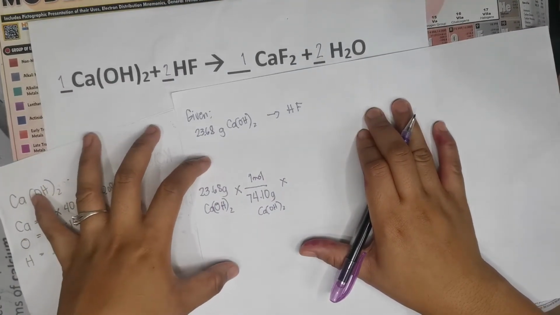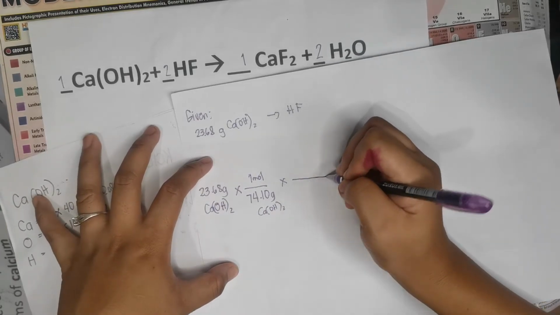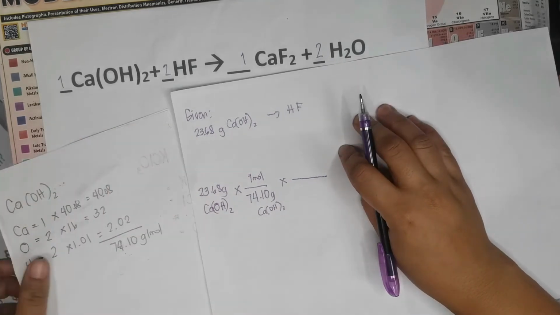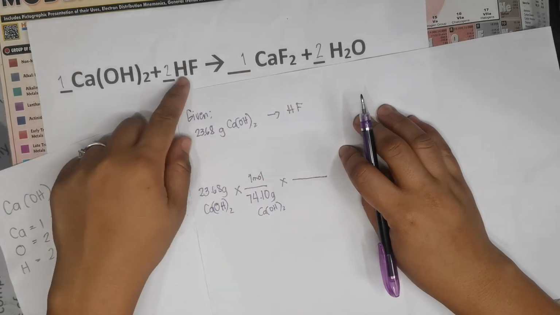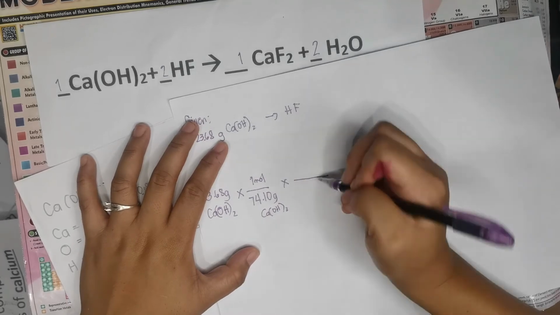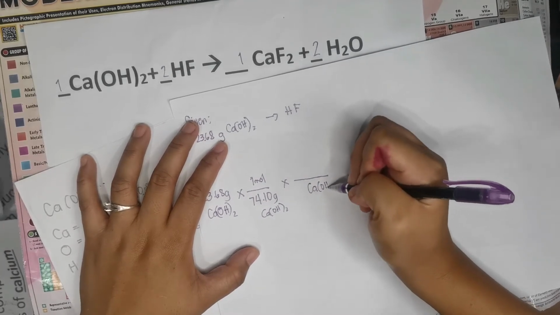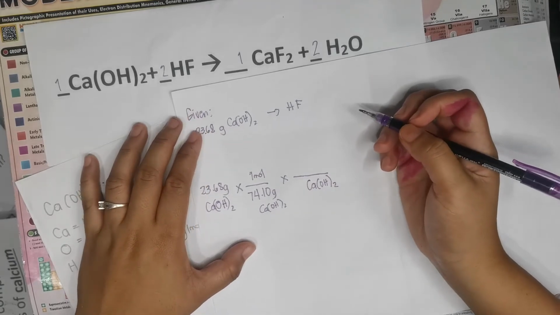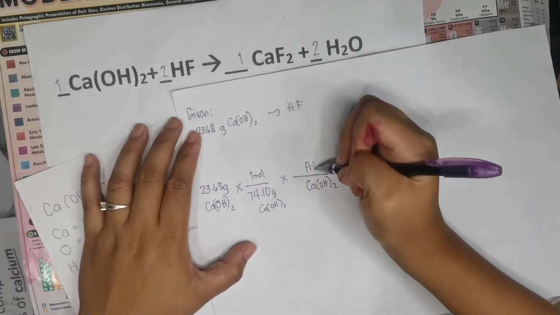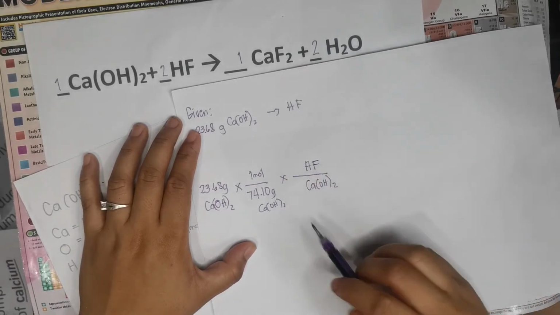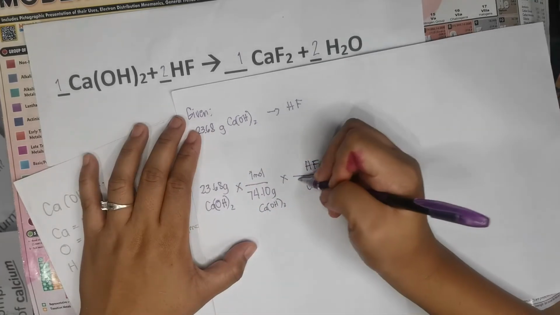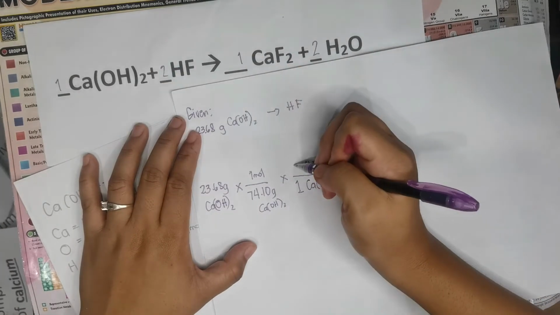sa mole. Now, ang next na ico-convert natin, katulad ng ginawa natin, is from calcium hydroxide papunta sa target compound natin, which is hydrofluoric acid. Ang nasa baba natin is yung compound na kailangan nating ma-cancel out, which is calcium hydroxide. At sa taas, ang ilalagay natin is yung kailangan nating compound, which is hydrofluoric acid. Susunod, isusulat natin yung coefficient na present sa balanced equation. Si calcium hydroxide ay 1, at si hydrofluoric acid ay 2.